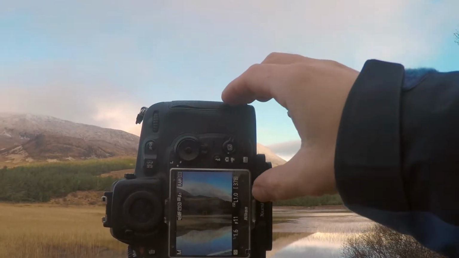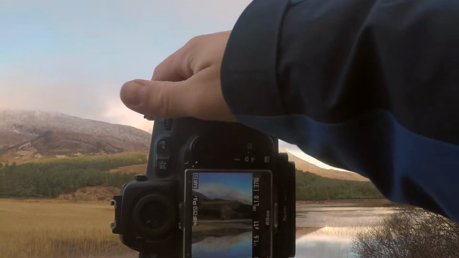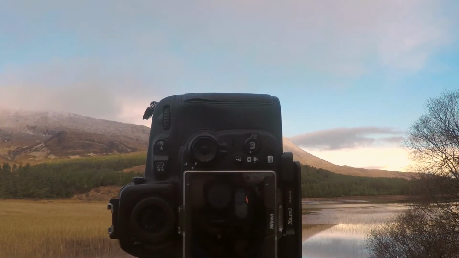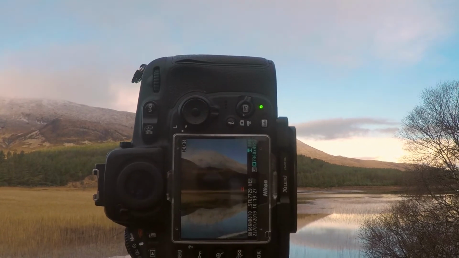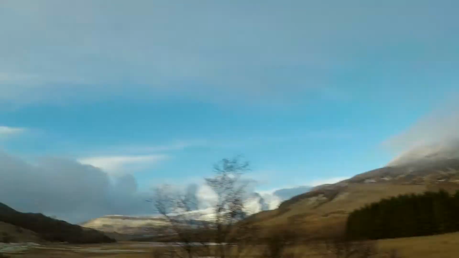My settings, I've got it on ISO 10, f11, which is giving me a 1/6 of a second exposure. I'll just fire that off now. Look at that. Nothing else needs to be done. That doesn't even really need editing.